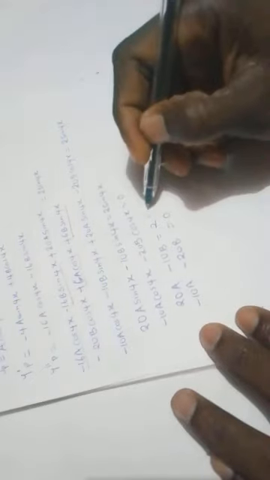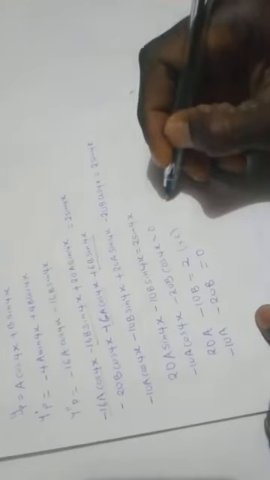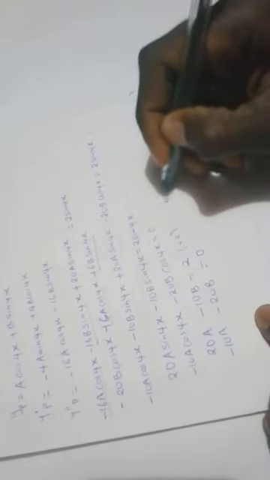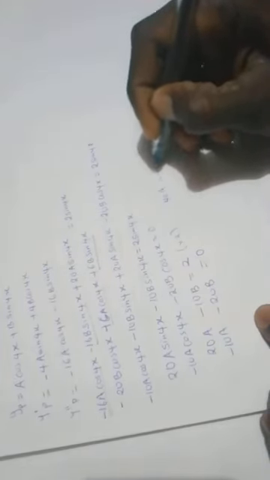So I can solve this simultaneous equation. If I want to eliminate b, I can multiply equation 1 by 2. So I'm going to have 40a minus 20b equal to 4, and negative 10a minus 20b equal to 0.